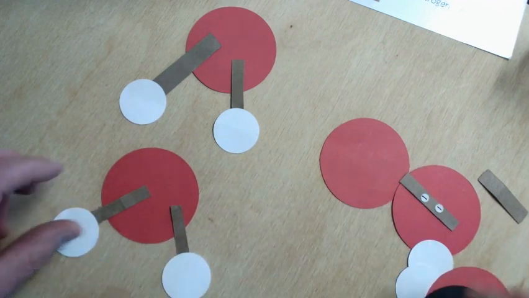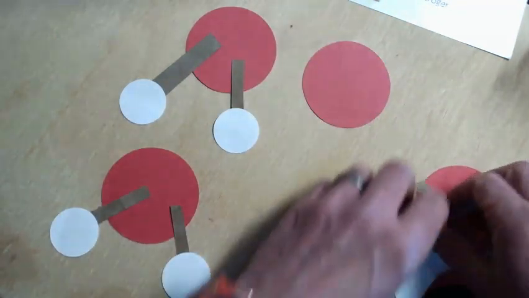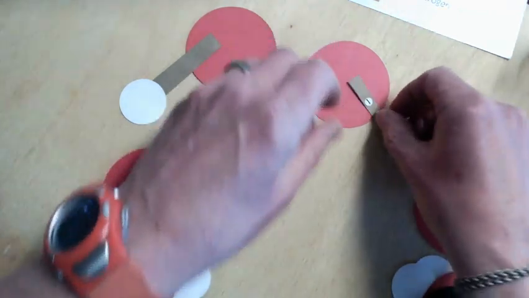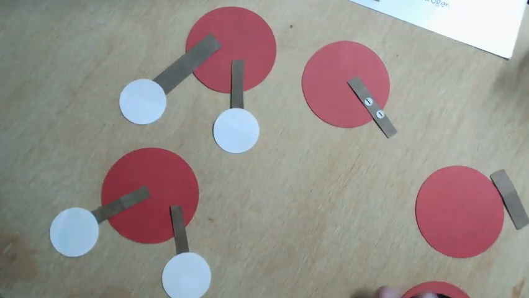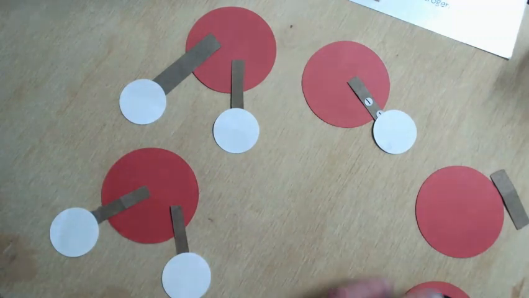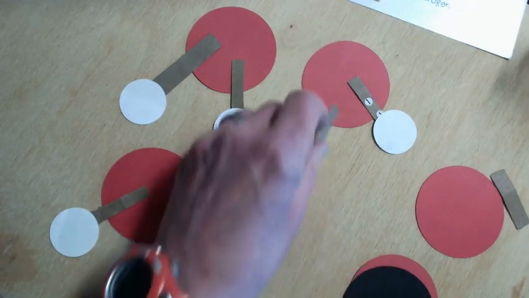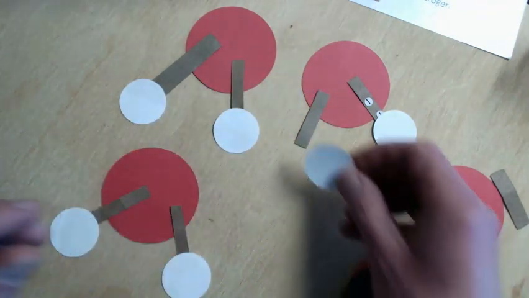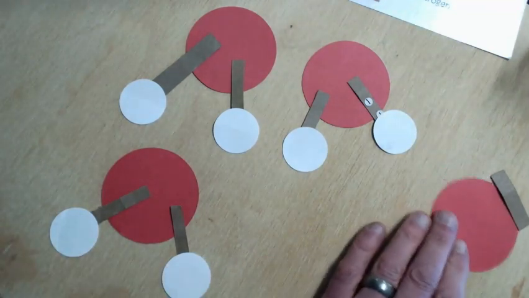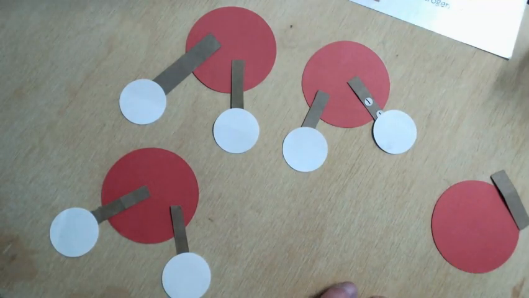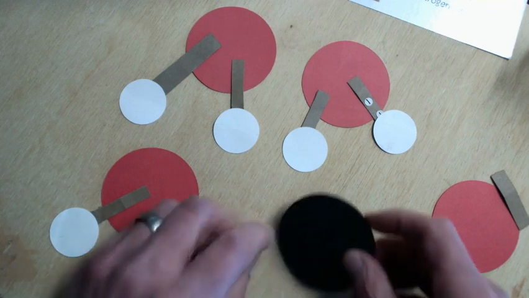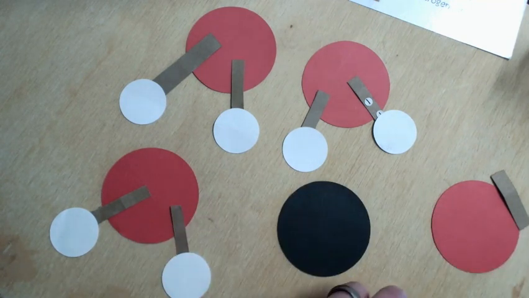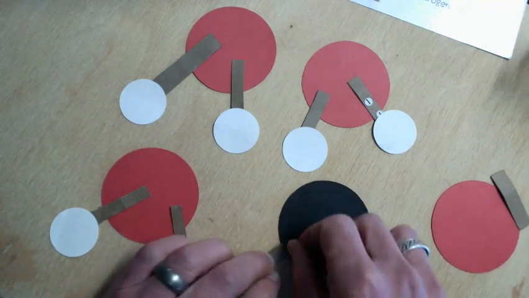So I'm now making the product that's left over from adding heat. I'm creating the 3 waters. I think I said 5, I meant 3. 3 waters and then 2 carbon dioxides. Carbon dioxide means 2 oxygens.